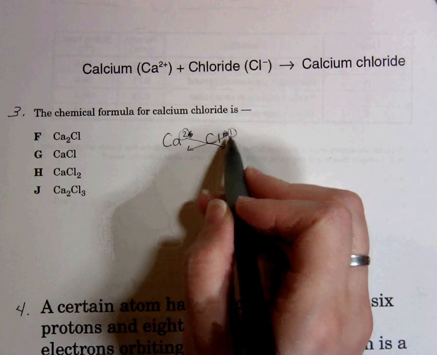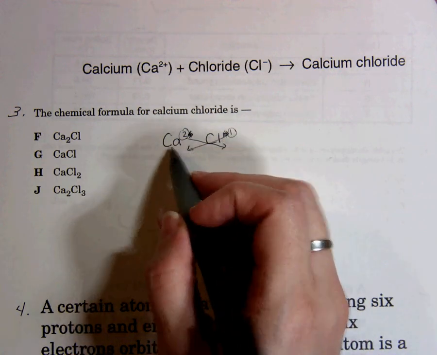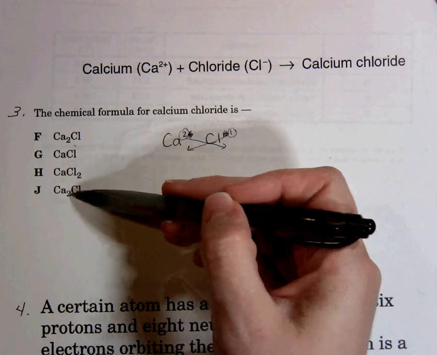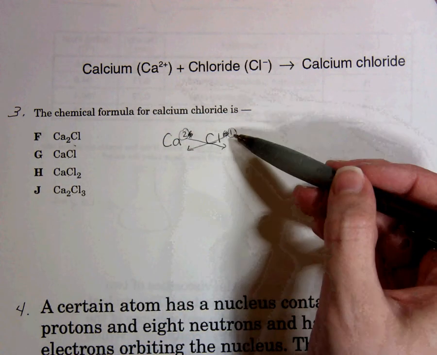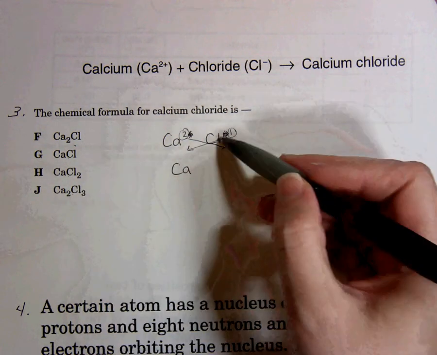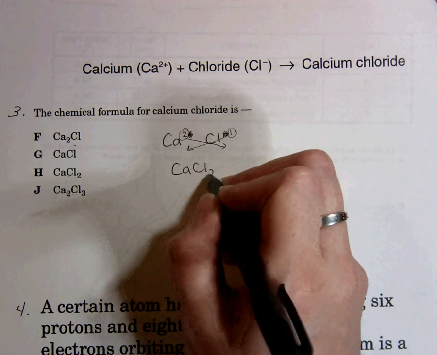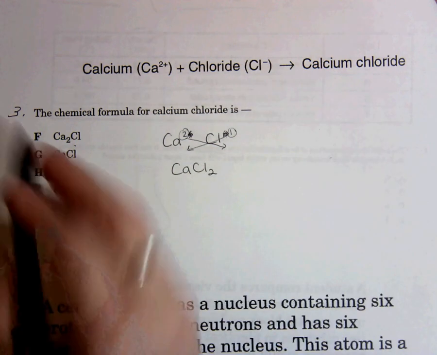So the 1 comes down to be the subscript for Ca, but we don't write 1s. See how there's no 1 on any of these? We don't actually write the number 1. It's assumed to be 1 if there's no number there. So I'm going to have Ca, and then Cl gets this 2 brought down, so CaCl2, and there's my answer.